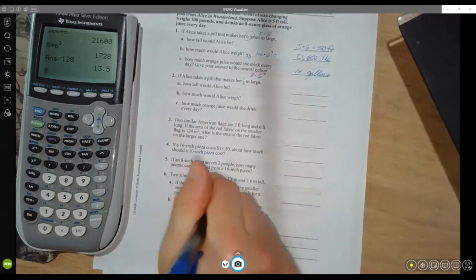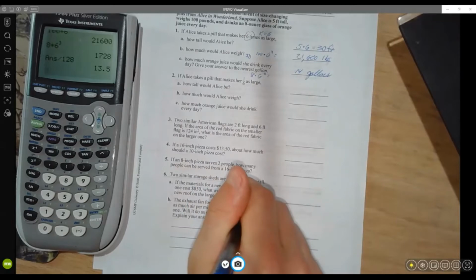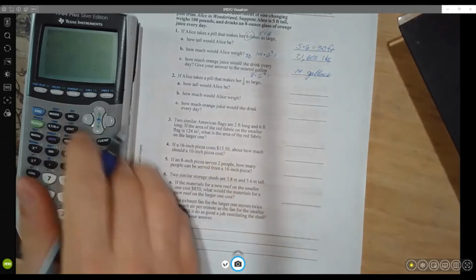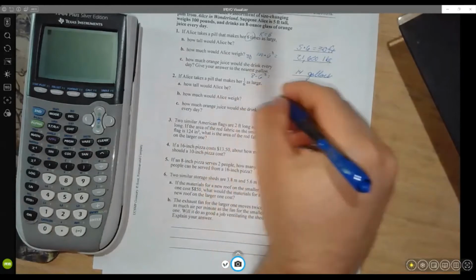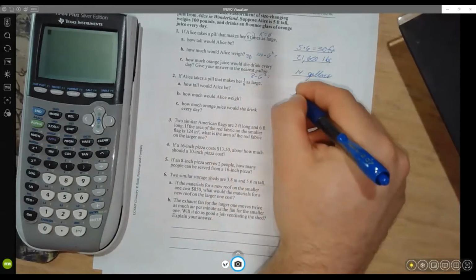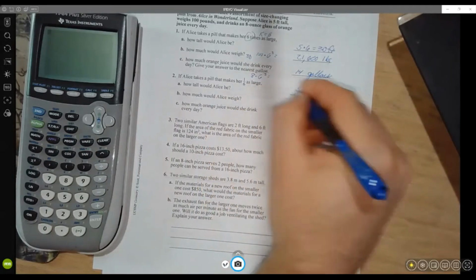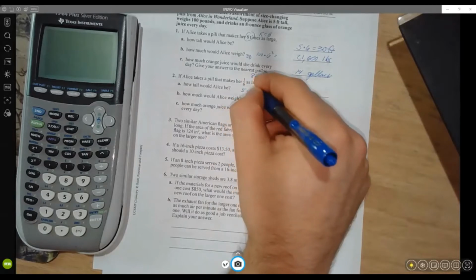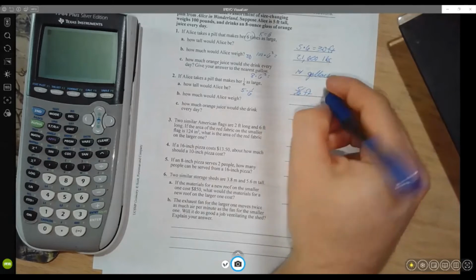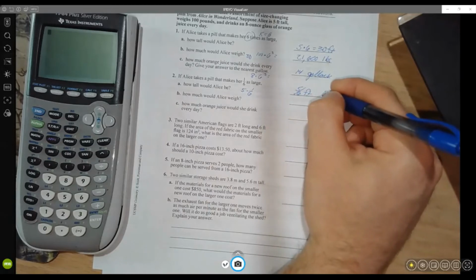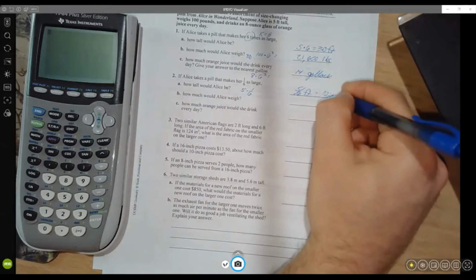Okay, number 2, if she takes a pill that makes her 1/6 as large. So now K is 1/6. How tall would she be? Well, she would be 5/6 of a foot, 5 feet times 1/6. And if you did that in inches, that would be 10 inches tall.